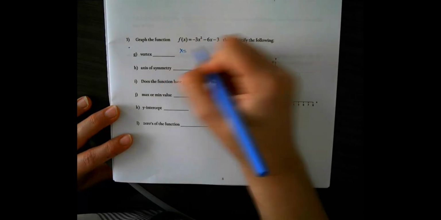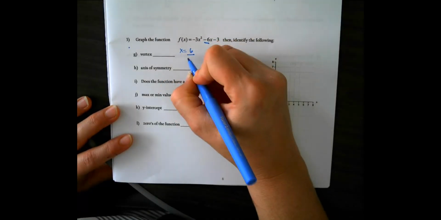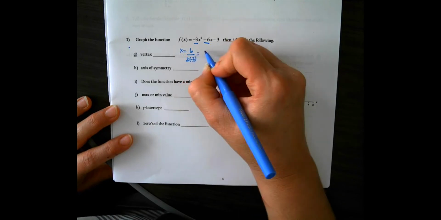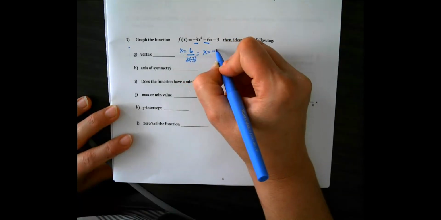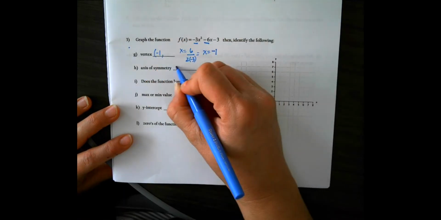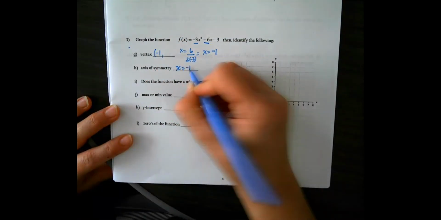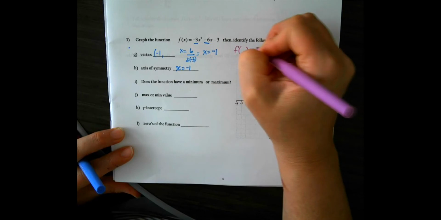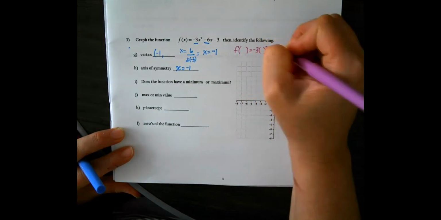Number 3. Find the vertex. x equals negative b over 2a. So x equals positive 6 over 2 times negative 3, that's going to give me x equals negative 1, which means that's the x value of the vertex. It's also going to be my axis of symmetry. Have that done already. Now I'm going to plug in f of negative 1 into my equation.